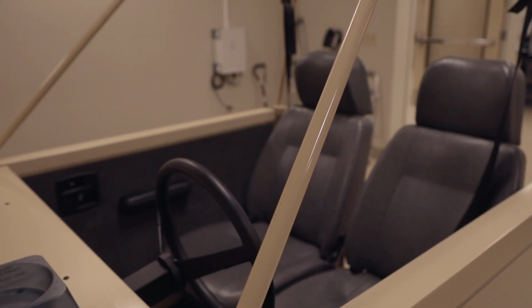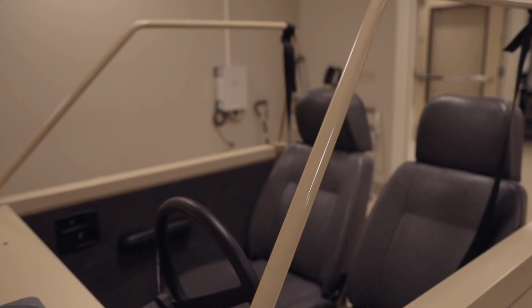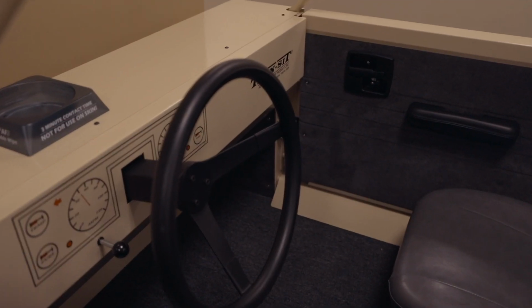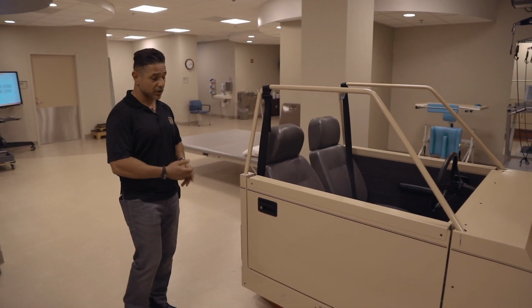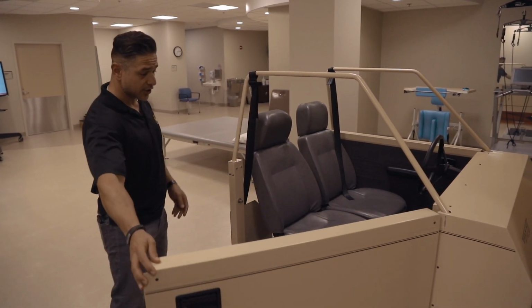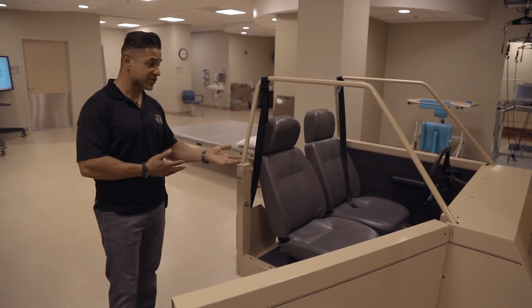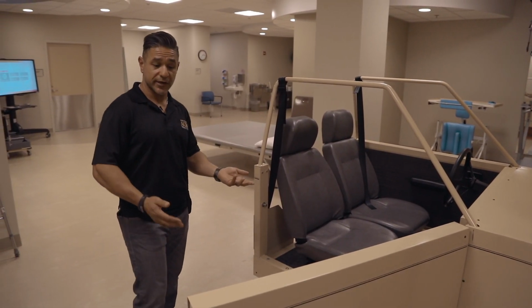So what we have here is a car simulator, and this simulates a person's vehicle that they may have to transfer with. If you look at it, it's got a steering wheel, a couple of seats just like a regular car, the doors open just like a regular car, so a patient would have to maneuver around the device and get in and out of it just like they would their regular car.